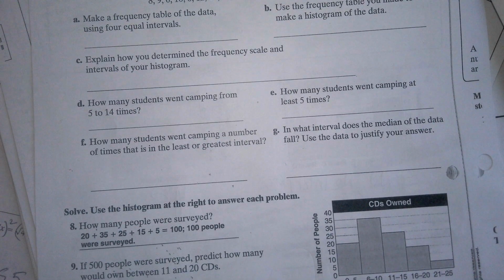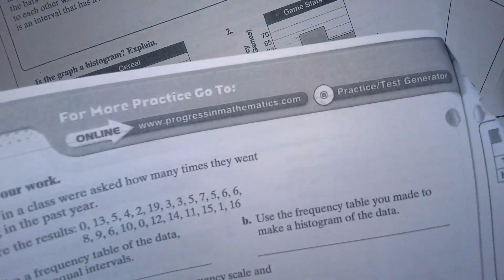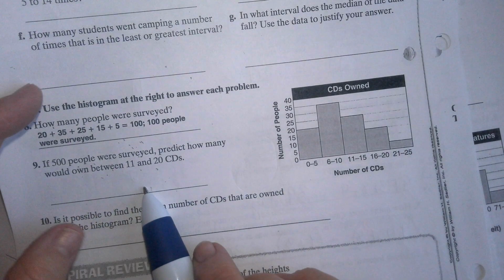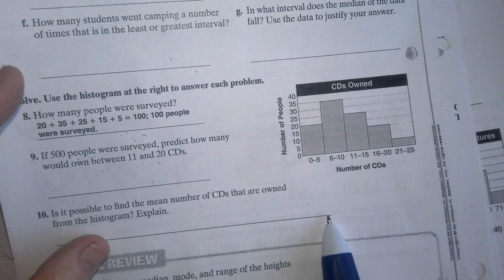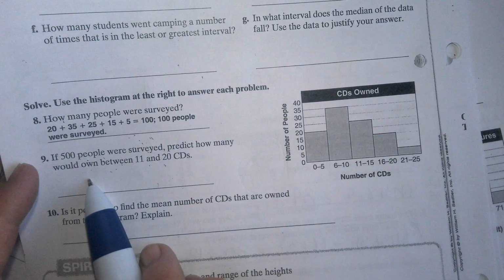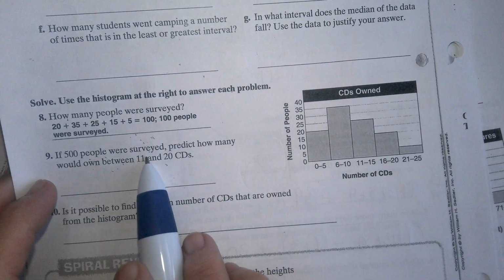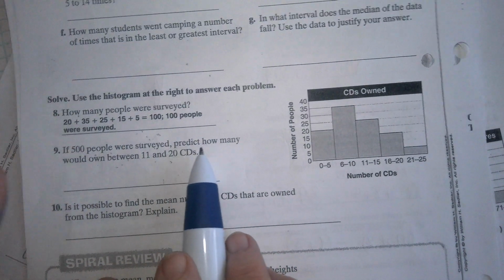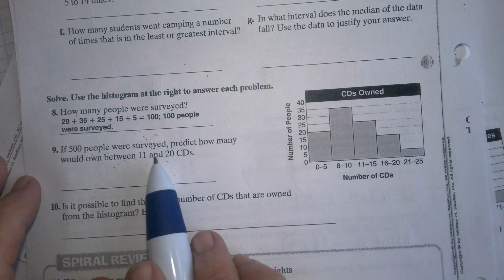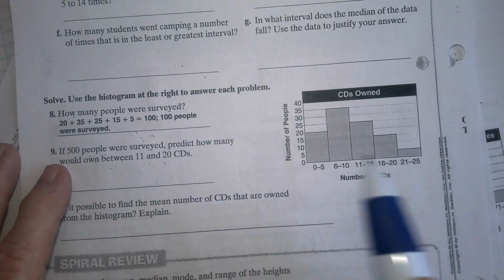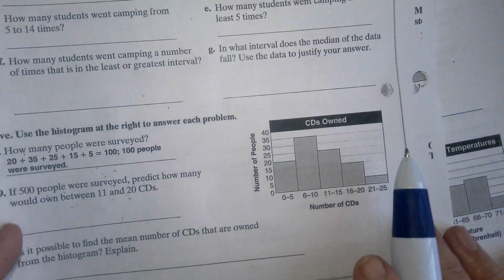And we're going to do, I think, one more. Okay, do the best you can. All right, this is going to be a ratio and proportion. We're just going back to this one on the histogram. If 500 people were surveyed, predict how many would own between 11 and 20 CDs.